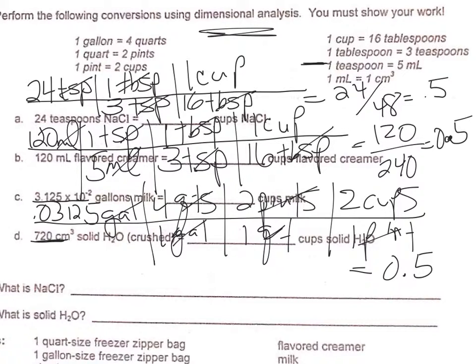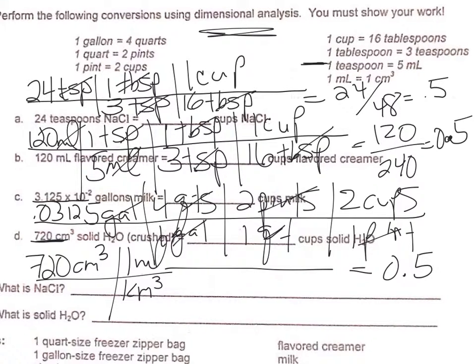Now this is maybe a little tricky because you don't remember that cubic centimeter is the same as milliliter. But in this case, and in all cases where you have cubic centimeters, it's equal to a milliliter. So I may want to start out just doing this to get it into milliliters. So I get 1 milliliter. Alright, now what do I want to end up with? Cups. So I'm going to go 5 milliliters here because I want to get rid of my milliliters. And I know that that is 1 teaspoon.